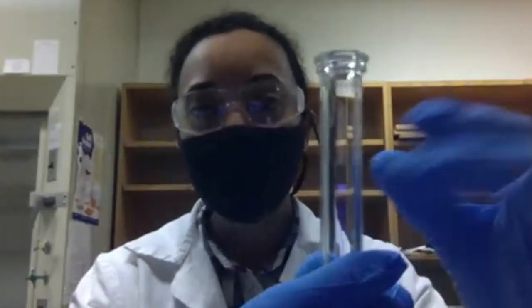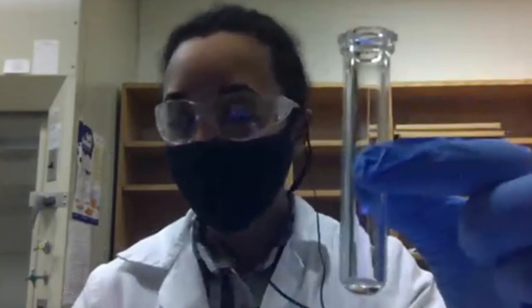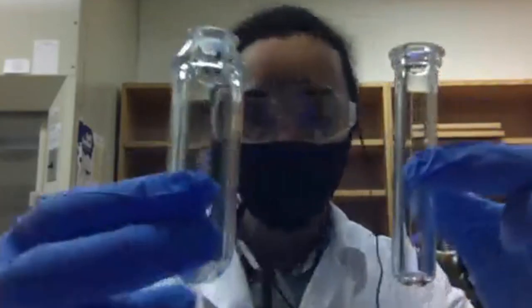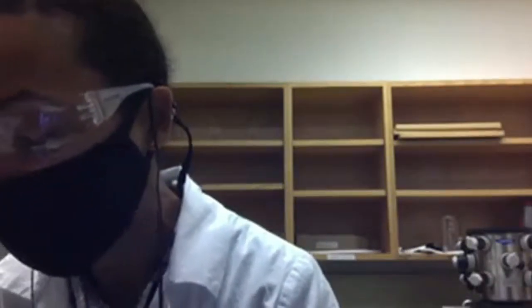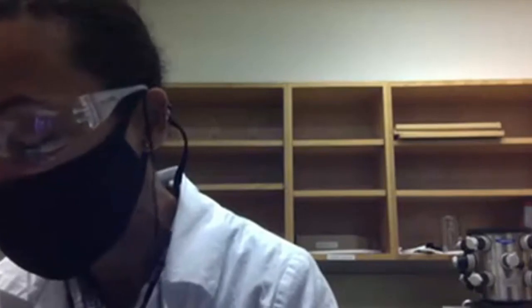So this is the G10, and this is the G30. I'm going to use the G10. Usually, you can use the stirrer bars. You put one inside so that your samples are homogeneous, and there's homogeneous heat.